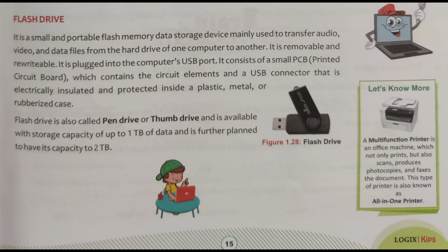A flash disk is also called a pen drive or thumb drive and is available with storage capacity of up to 1 TB, terabyte, of data, and it is further planned to increase its capacity to 2 TB. 1 TB means 1000 GB.